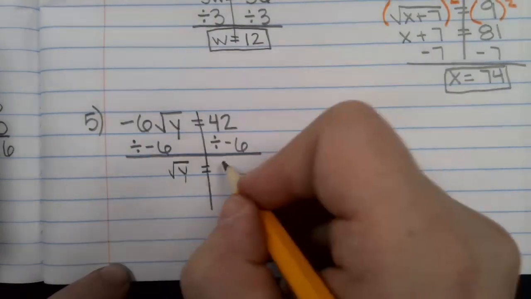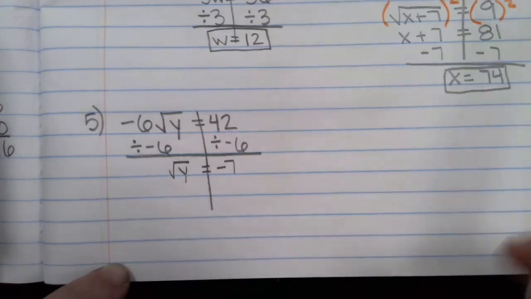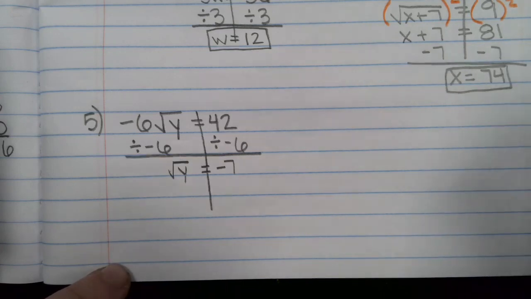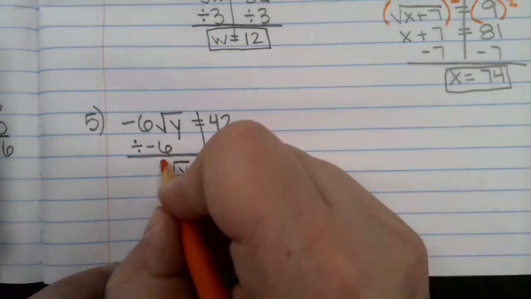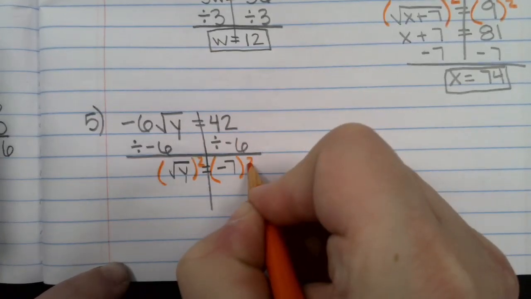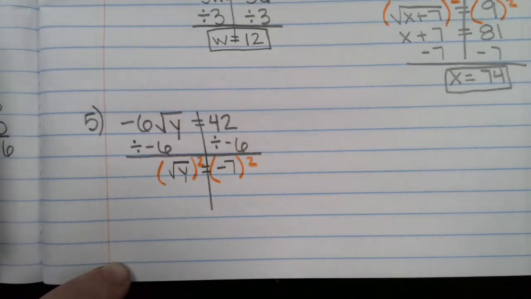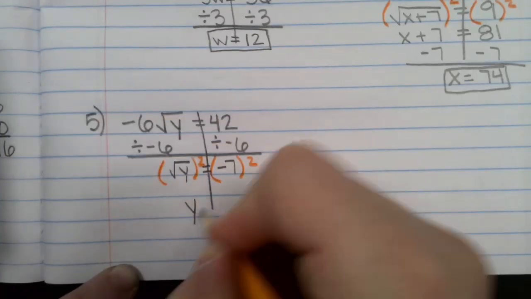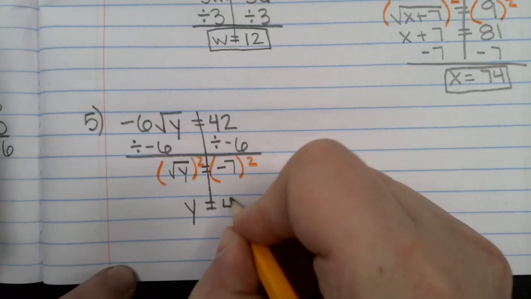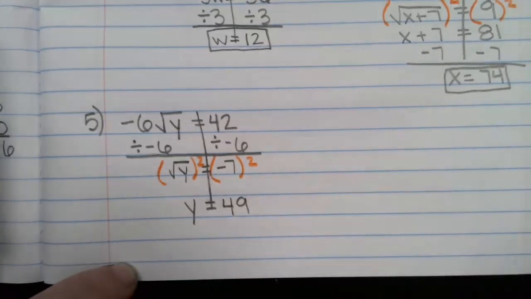Good, negative 7. To undo a square root, square it. How is this one tricky? Just wait for it. What's negative 7 squared? 49.